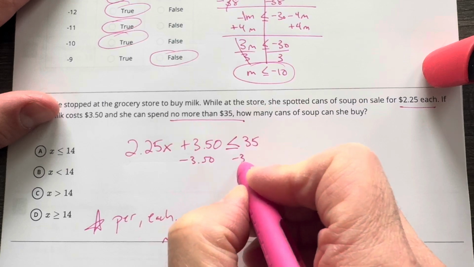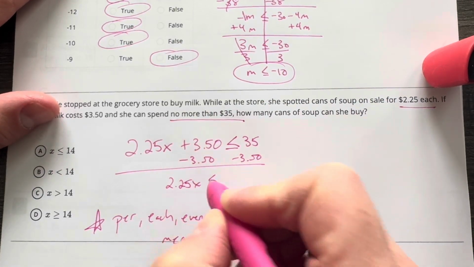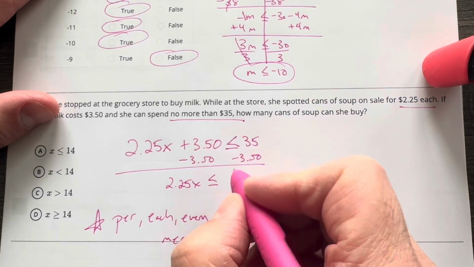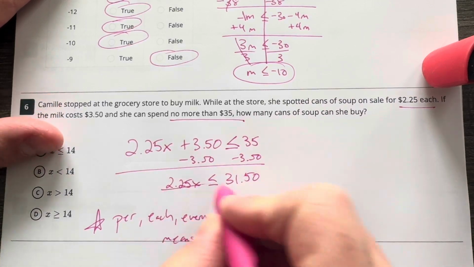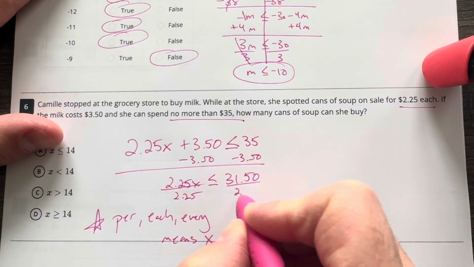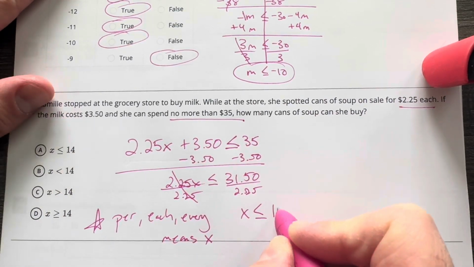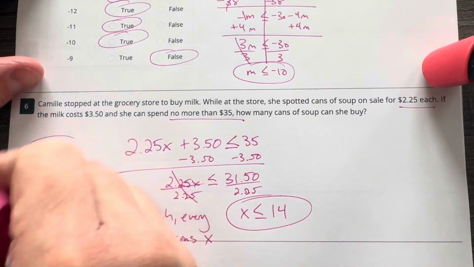Now let's solve. Minus 3.50 on both sides. 2.25x is less than or equal to 31.50. We'll divide by 2.25 on both sides. I'm doing this without a calculator, hopefully it's right. X is less than or equal to 14. So my answer is A.